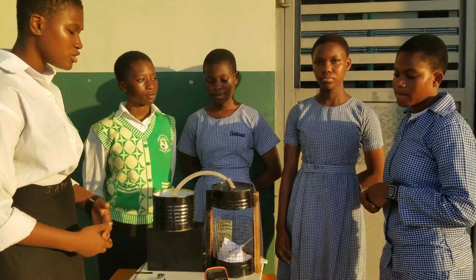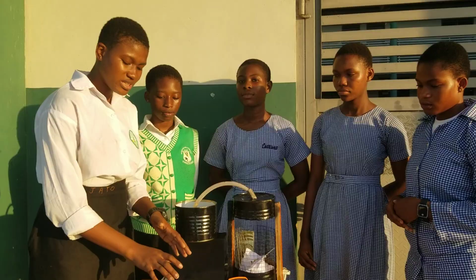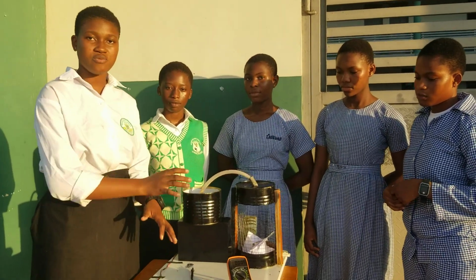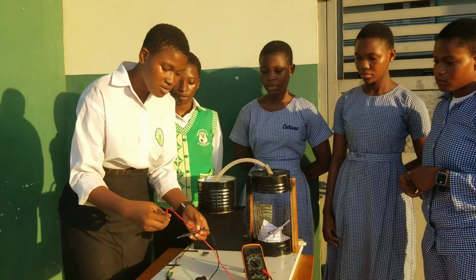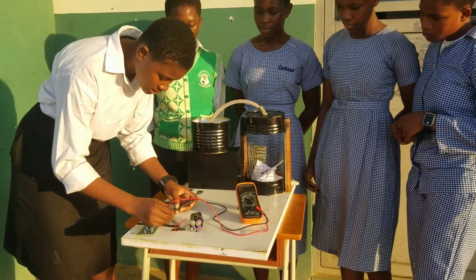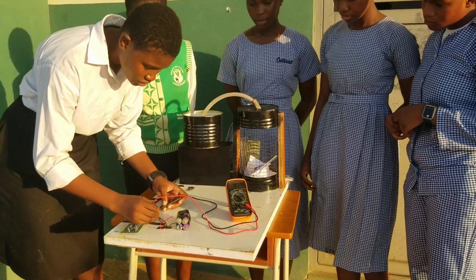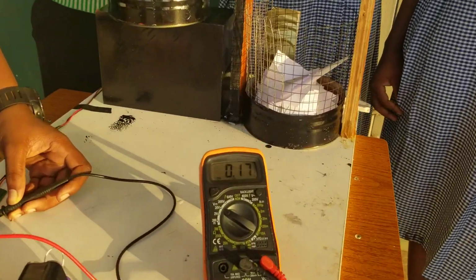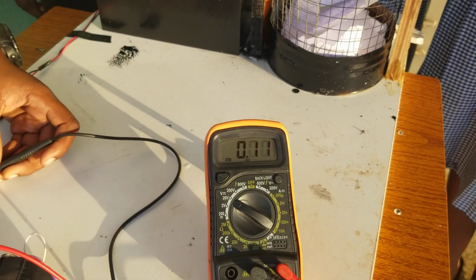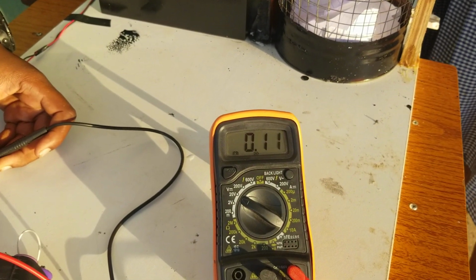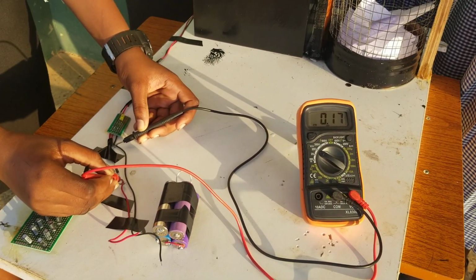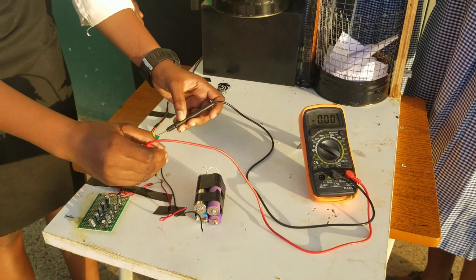So I'm going to show you the voltage within this whole system when there is no burning of waste going on. I'll connect my negative terminal to the negative and the positive to the positive. So you can see that now the voltage is stable, which is 0.17, and you can see that it's stable.